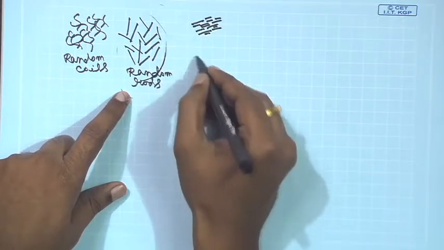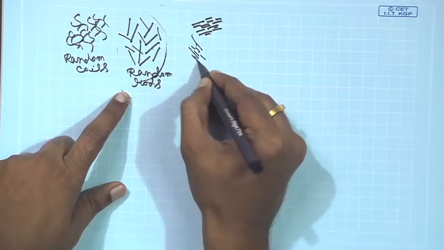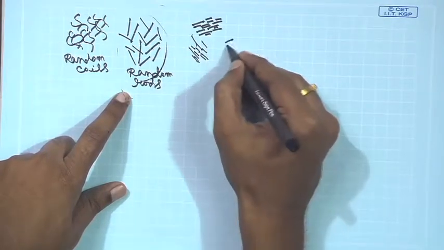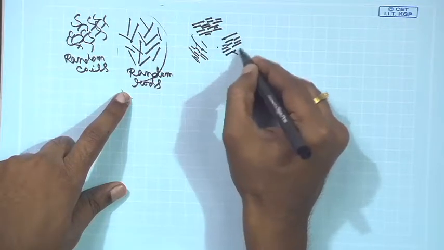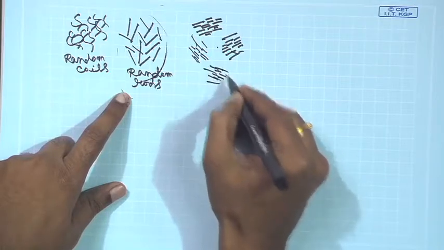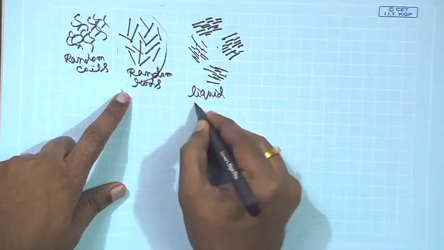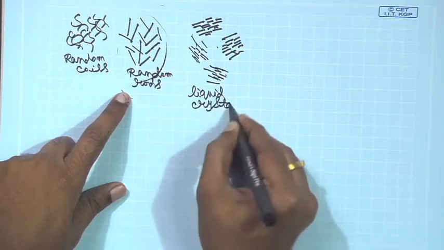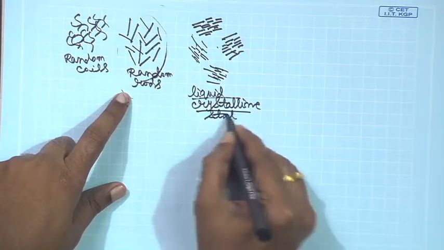In different regions you will have the chains organized like this. So, you will have these domains of organized chains. This is what you call the liquid crystalline state. The material is still liquid, but it is starting to have this kind of organization in the material.